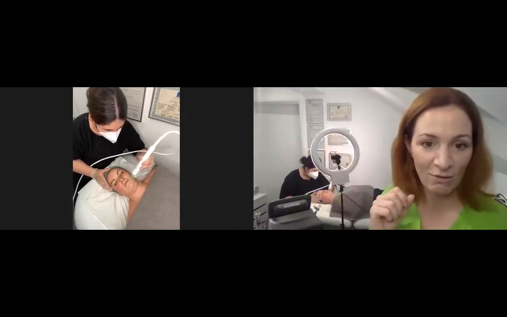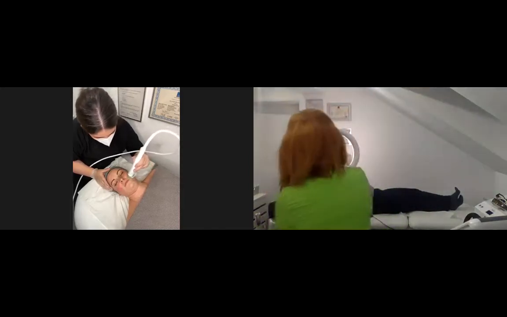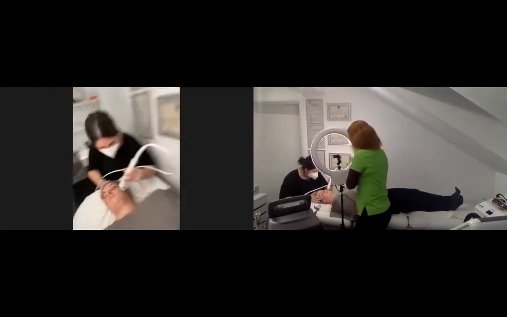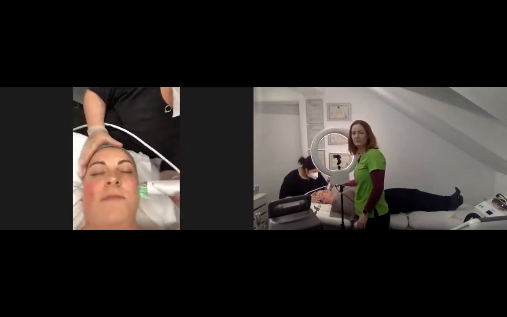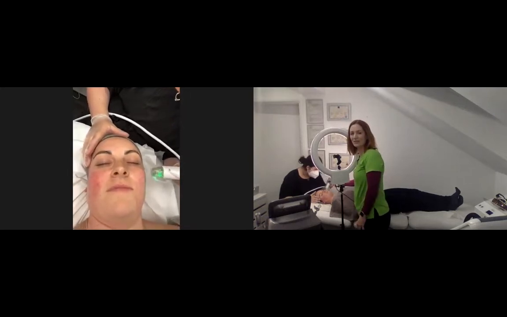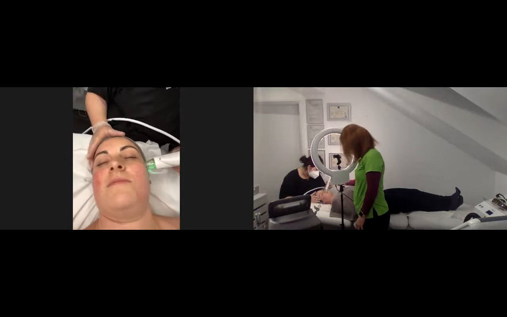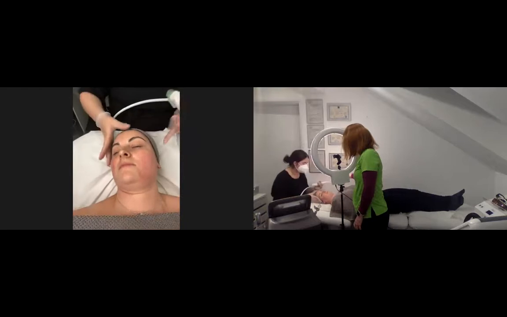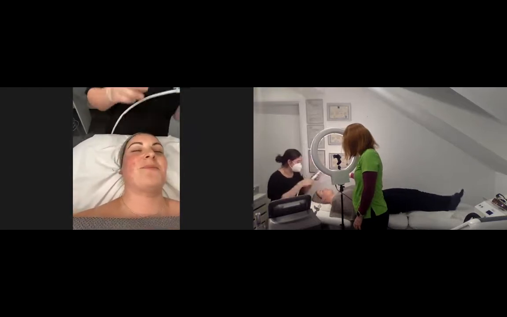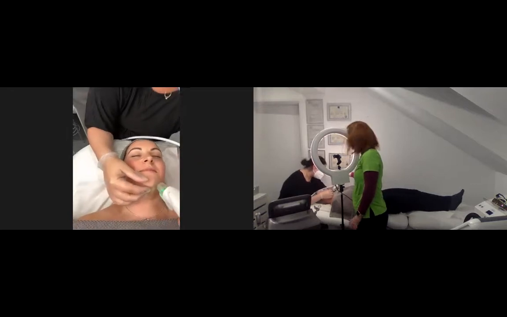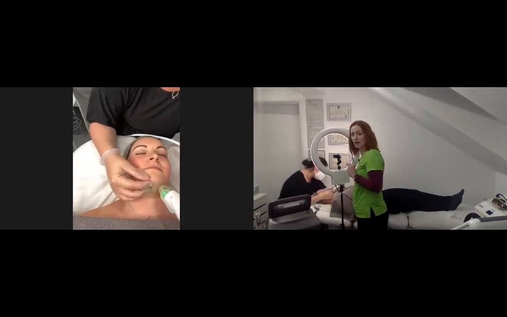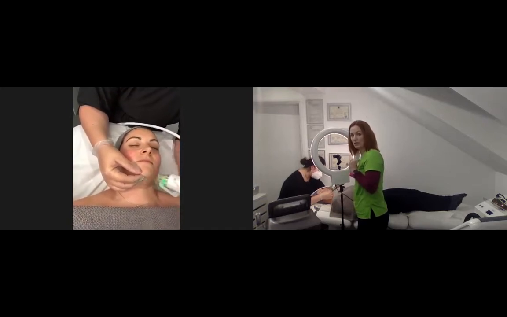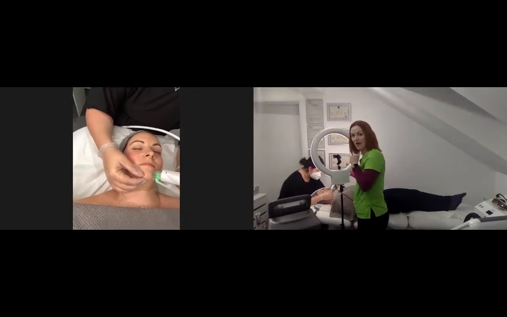So I'm going to take the phone now and I'll go up close so you can see exactly what is happening here. Yeah, so we are just microneedling Carly's lower face, because obviously we did the HIFU on her top face. So we cannot deliver both treatment modalities within the same sitting on the same area.